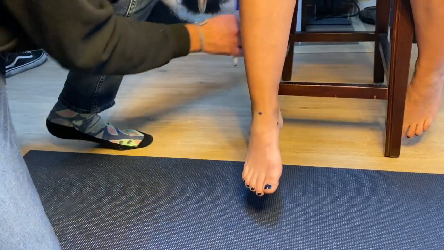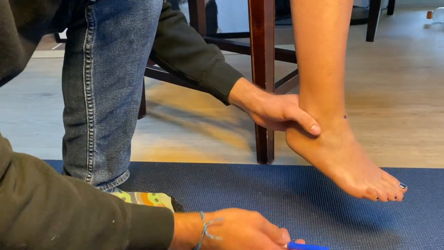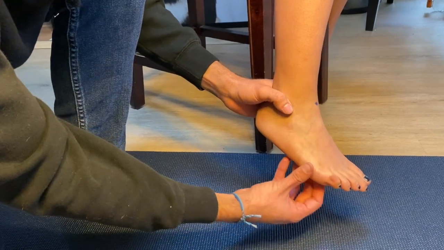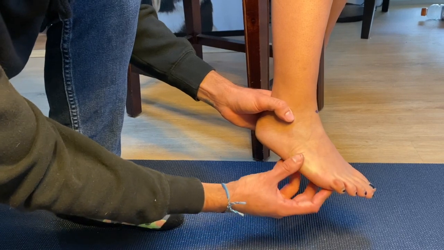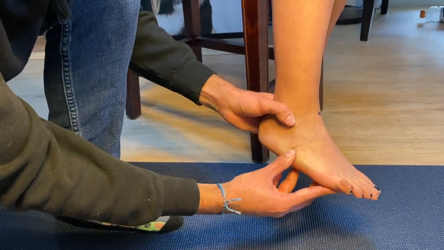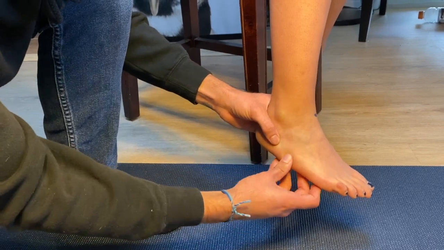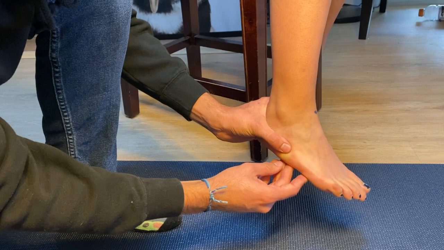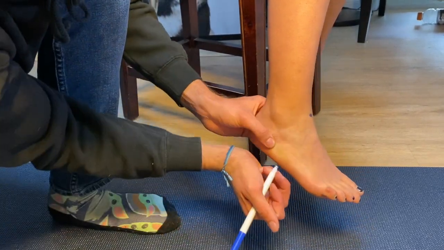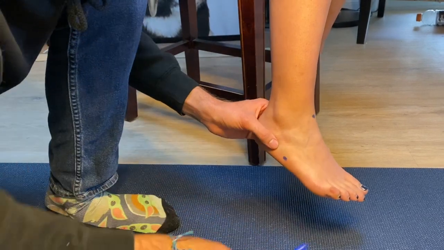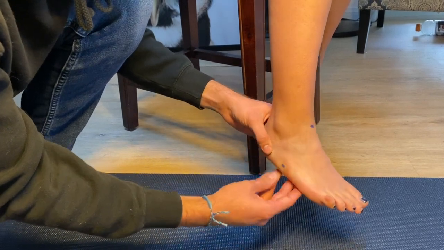Then next would be the base of the 5th metatarsal, easily found. Here's the 5th metatarsal, or 5th pinky toe, here. You go down the side of it, and just where the 5th metatarsal goes in, there's a little point right along here. It can be felt quite easily. Go in here and just mark it. So that's where the base of the toe is, right in that area.